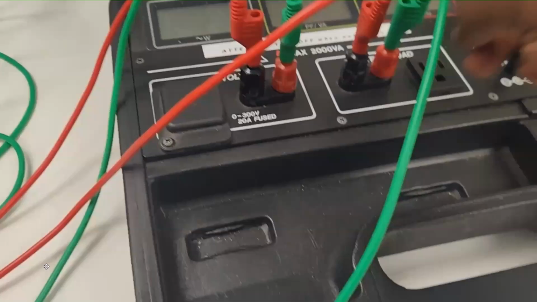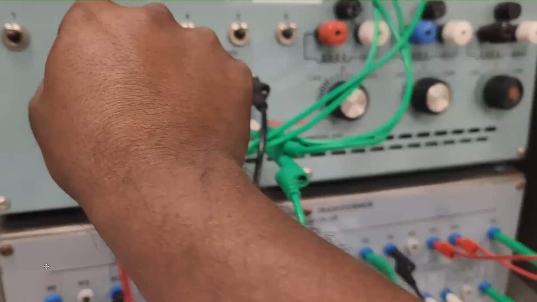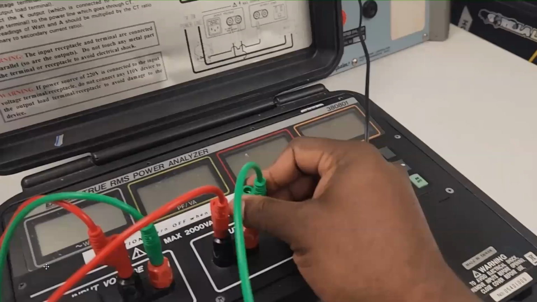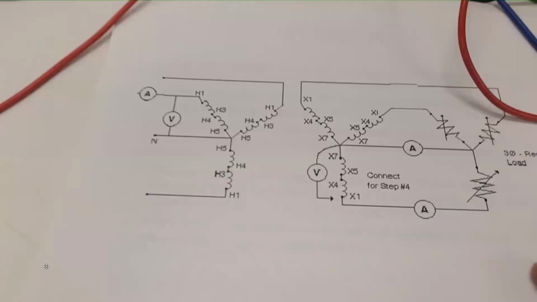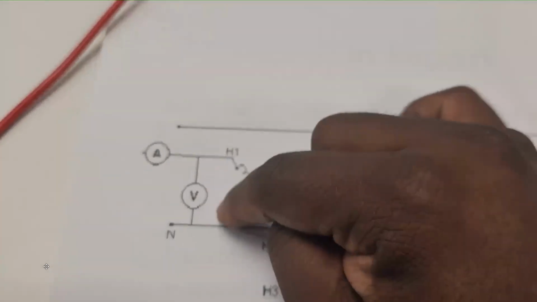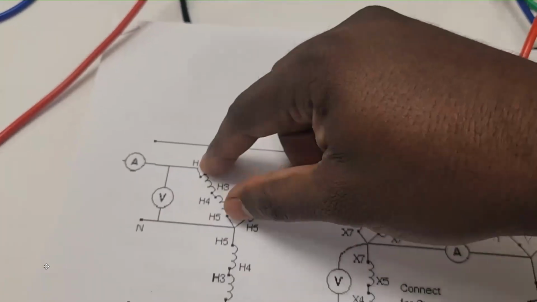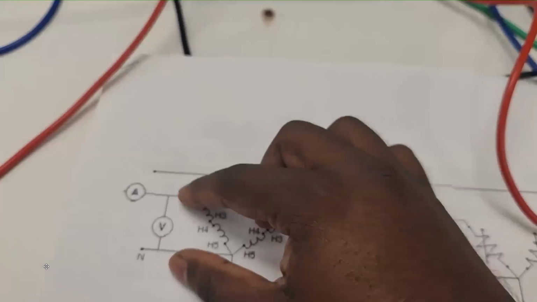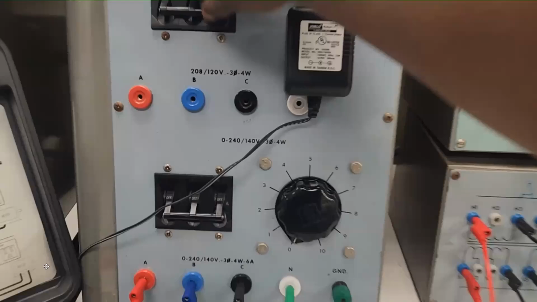And we are feeding this to this load. So one of the red banana cables is connected to A phase, and the green one, which is the neutral, is connected here. So why is the connection like this? So that we are taking this point, A, and this is the neutral, so that we can actually measure phase voltage. So let's turn this on.